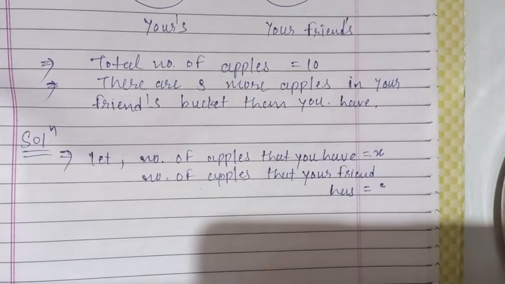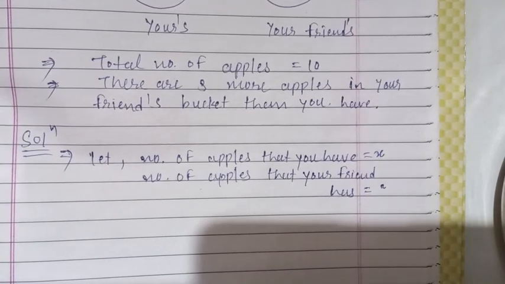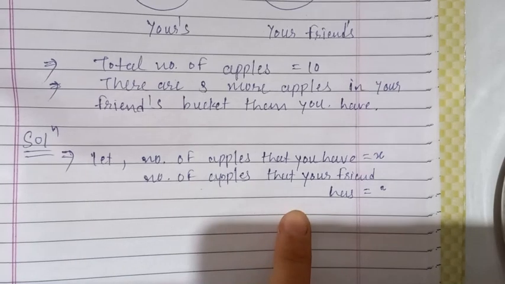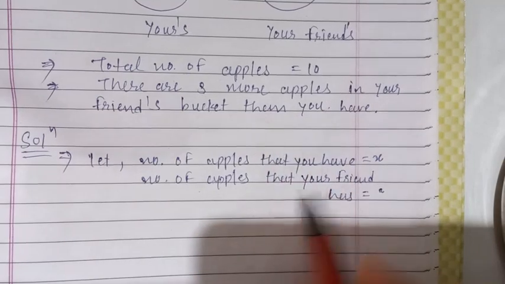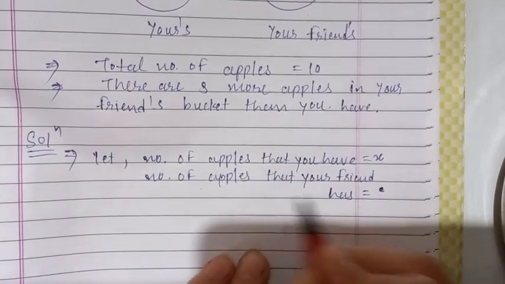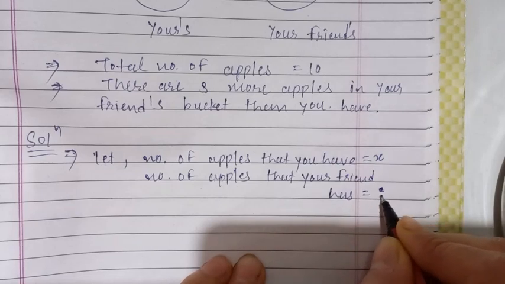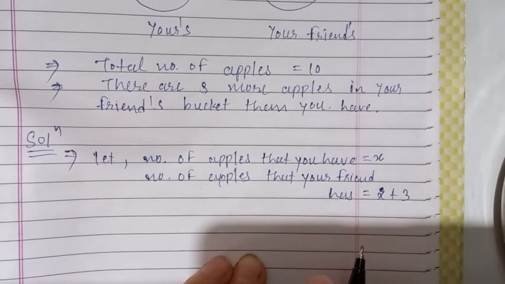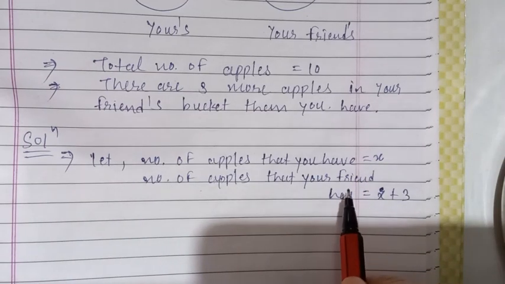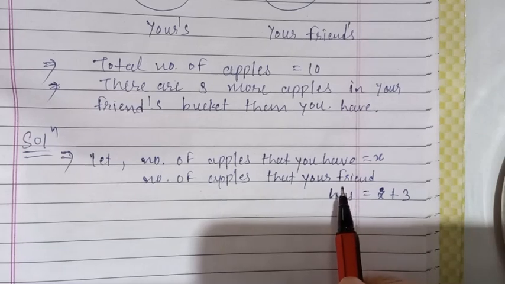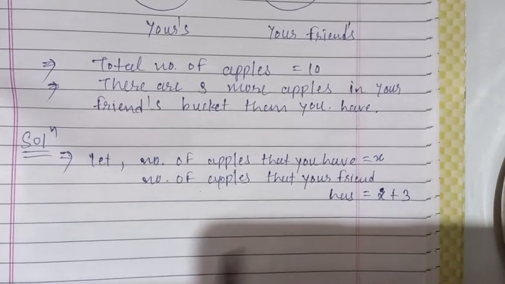So here you have x apples and your friend has 3 more than you, which means the number of apples your friend has is x plus 3. x is the number of apples you have, and plus 3 because your friend has 3 more apples than you.